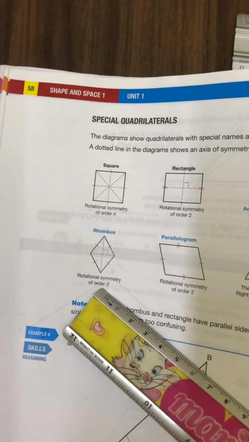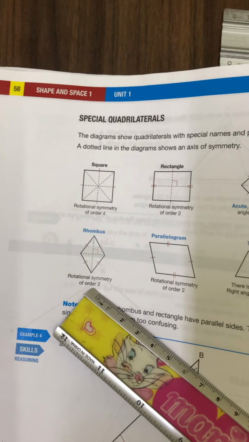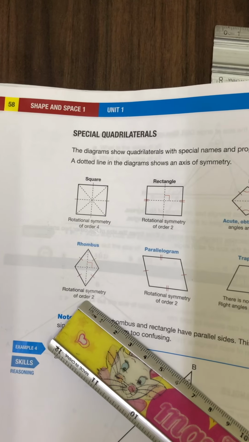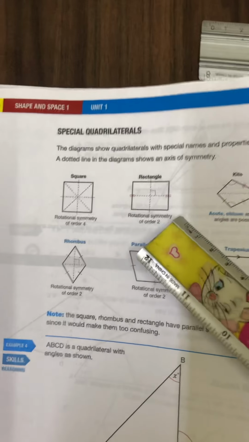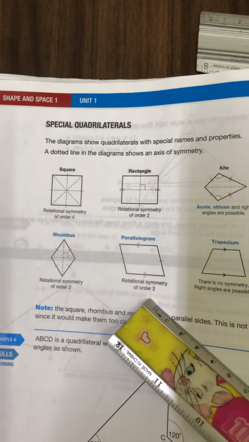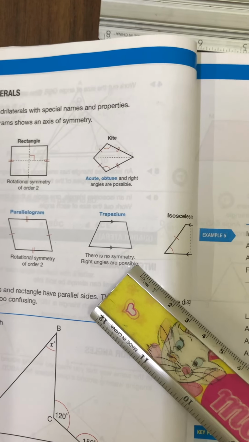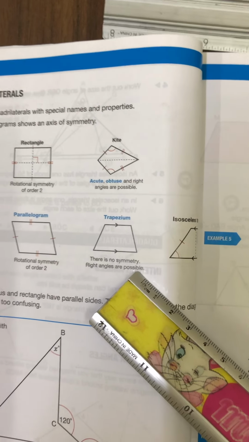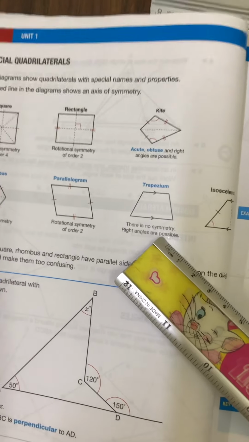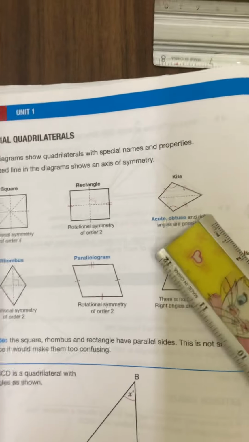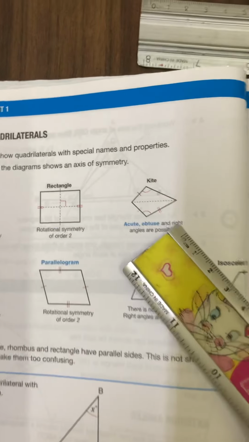And here, the parallelogram, rhombus, just order 2, and here rectangle order 2, a parallelogram order 2, and in case of a trapezoid or trapezium, we don't have, there is no symmetry.